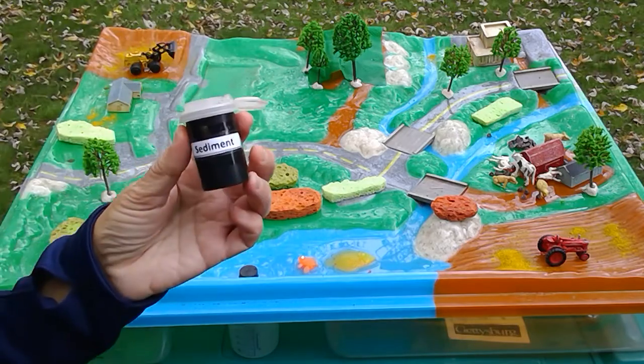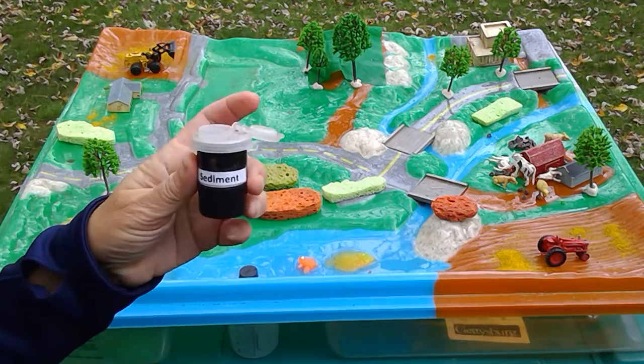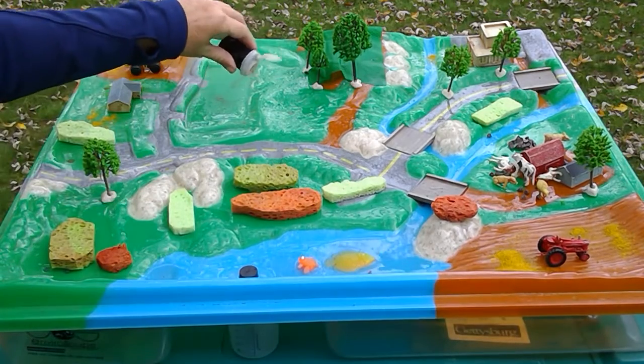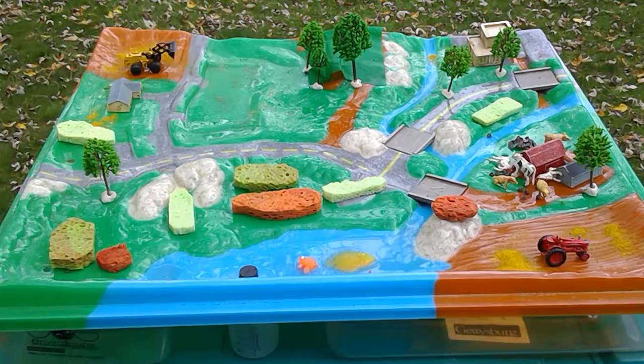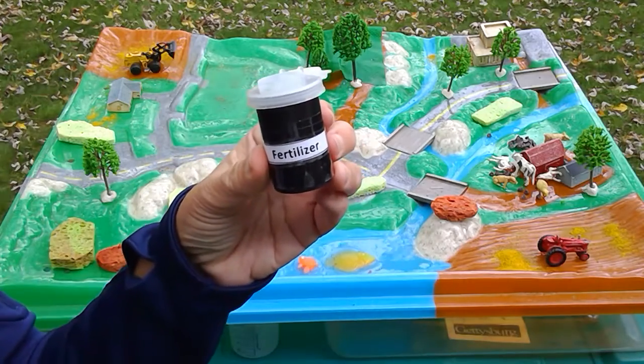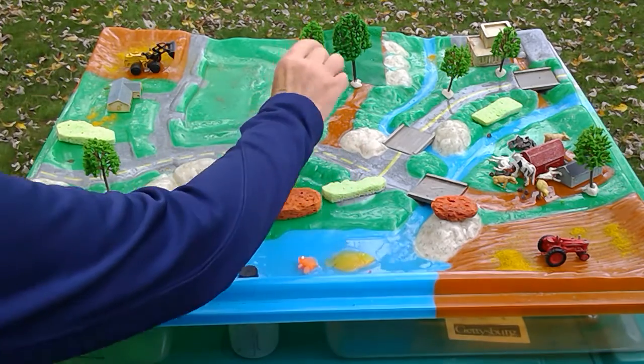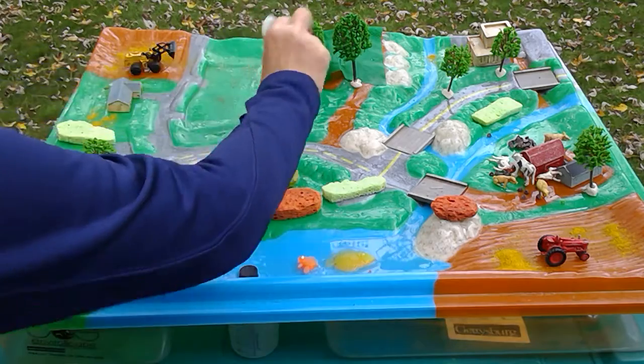Okay, remember that sediment is the fine soil that ends up in the stream if we don't protect it from going down in there. So let's put some sediment on here. We want our grass to be green and lush. So what do we use? Fertilizer. We need lots of fertilizer.